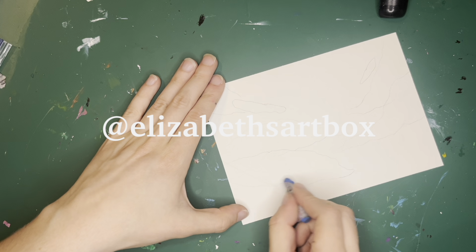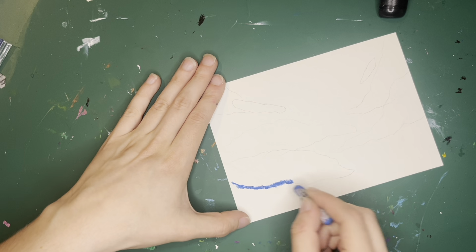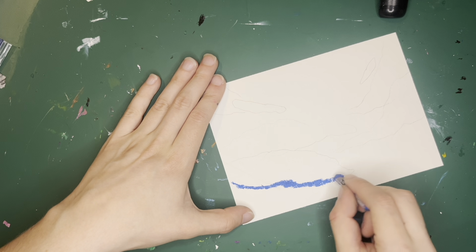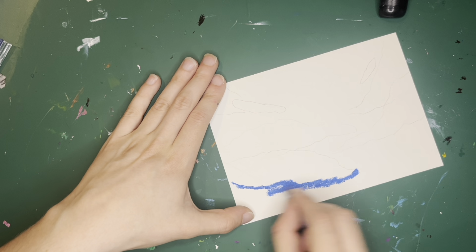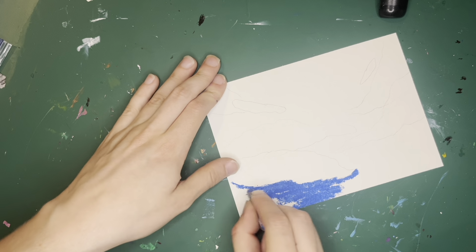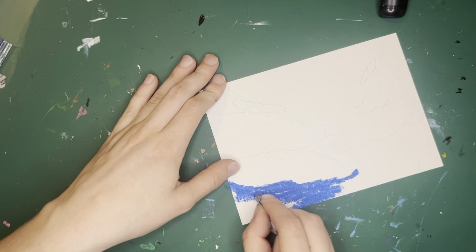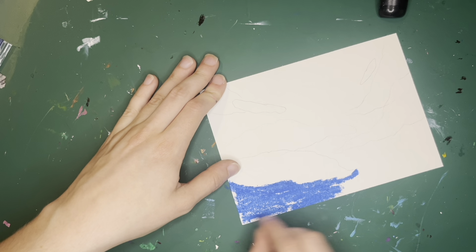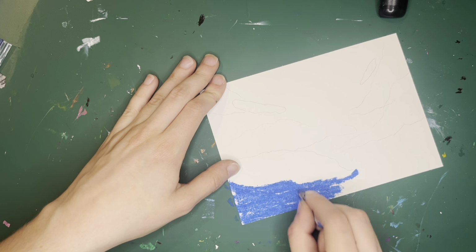Okay, so I've got my blue oil pastel in hand and I'm adding very dark values underneath all the clouds along those contour lines that we made up. I'm making sure that I add a good bit of pressure to my hand, but not so much that my pastel breaks. If yours breaks, no need to cry about it. I've been using oil pastels for about 2 months now and I've broken plenty.